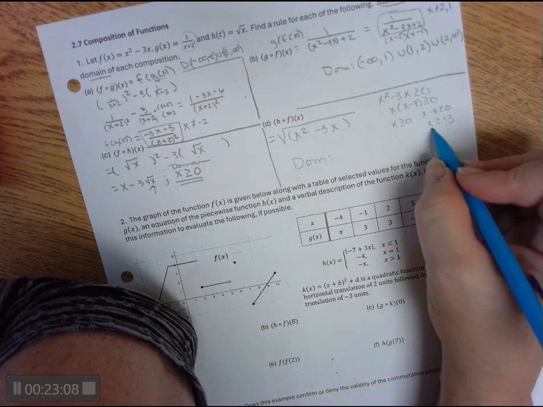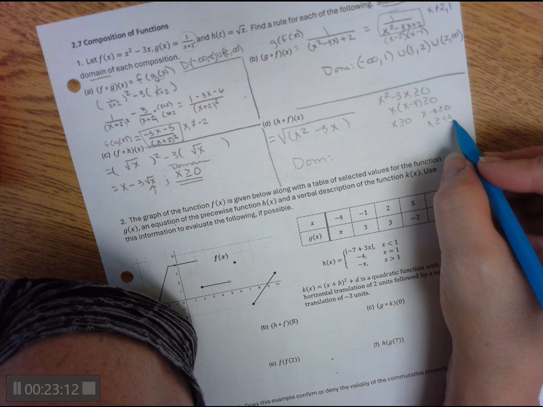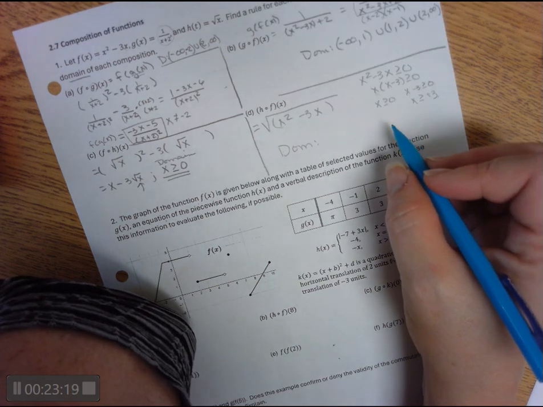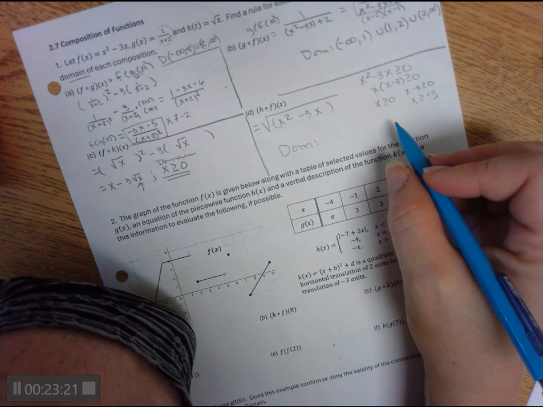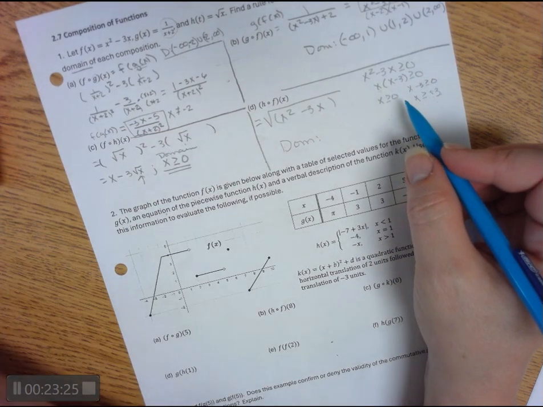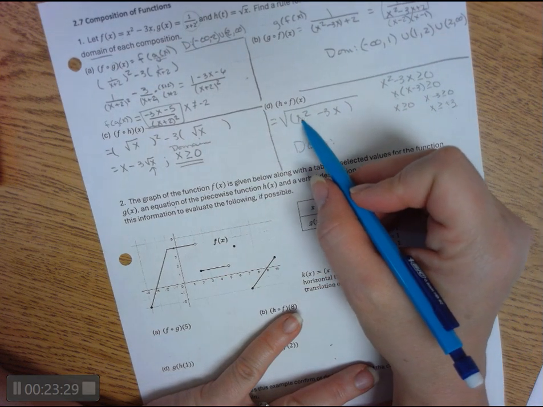Just kidding. x is greater than positive 3. I'm going to have to graph that to see what it looks like. I think that this is going to create a situation where, oh, if this can never be negative, this will always be positive.